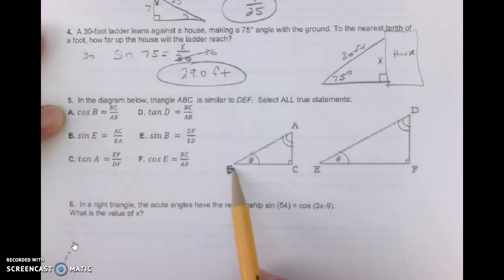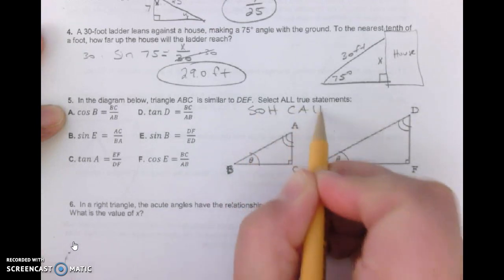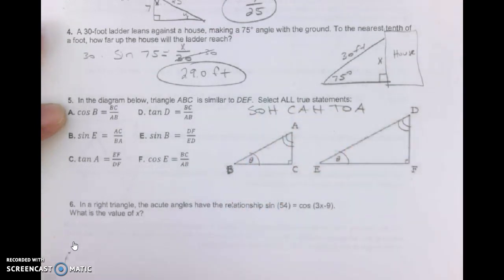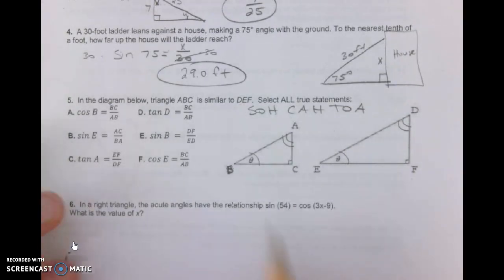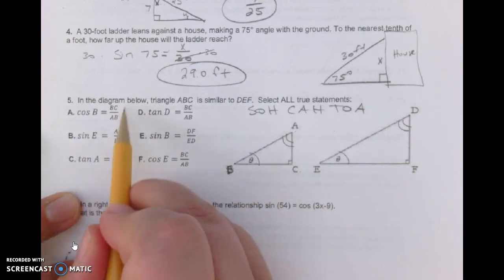Is the cosine of B, and you might want to just write SOHCAHTOA wherever you like to keep track. Cosine of B. Cosine is adjacent to B, which would be BC, over the hypotenuse, which is AB. So that one checks out.